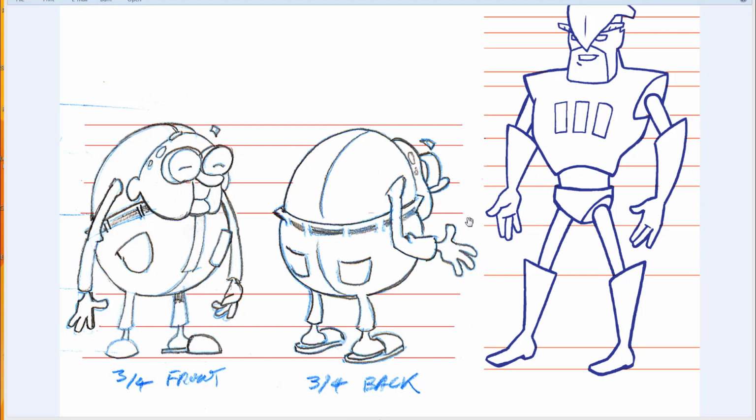Okay, so hopefully this helps out, and once you have the storyboard, we'll review and really clean these up and do fuller rotations and digital color, and then get into the construction.